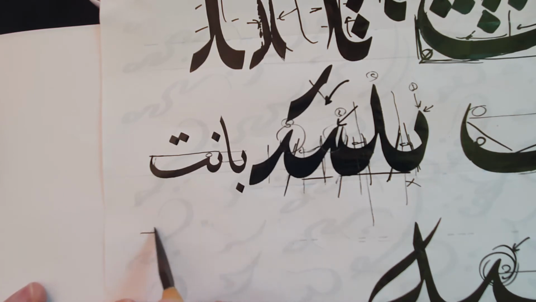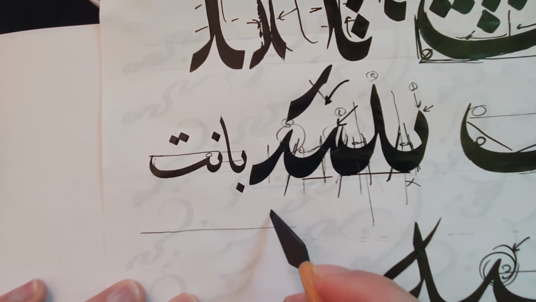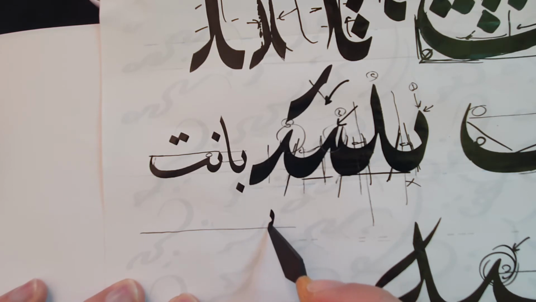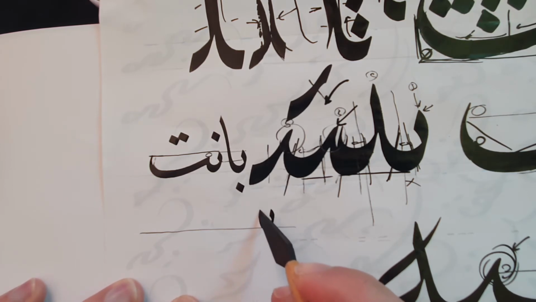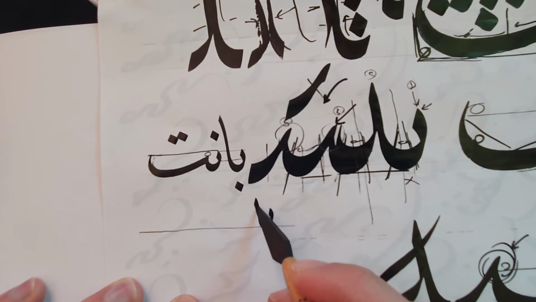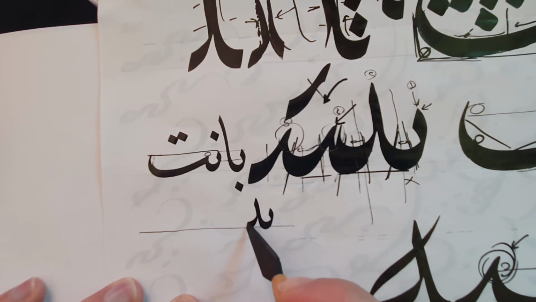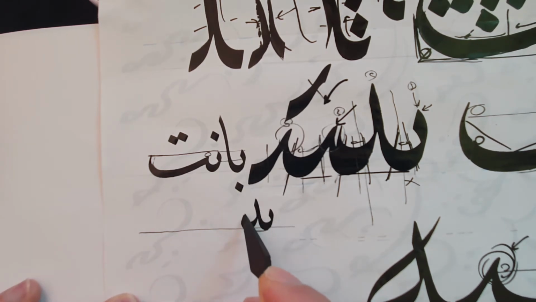You would have a line down here. Going to use 1 point, 1 point, 3 points, down, 1 point of space, and these would be like next to each other. Then we're going to use the ta at the end of the word.